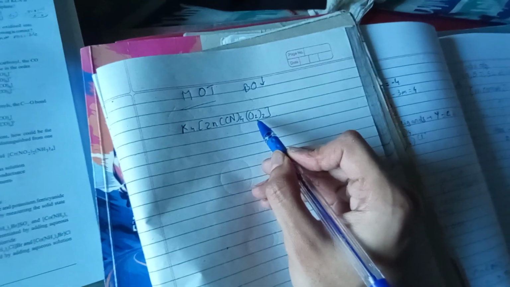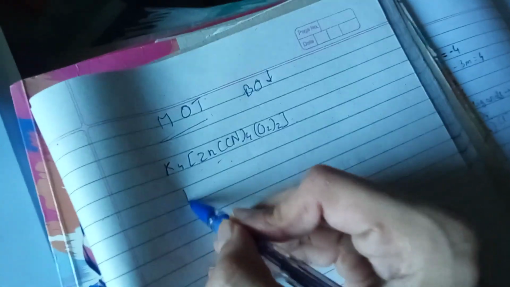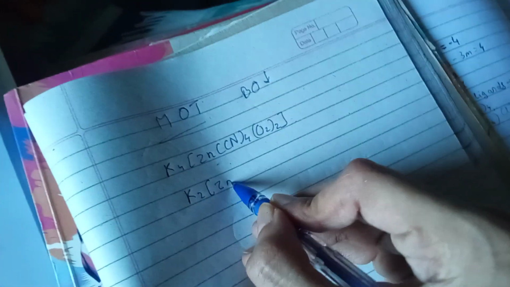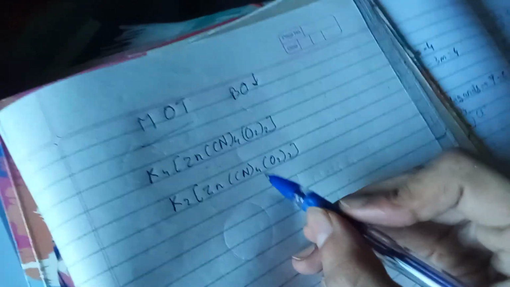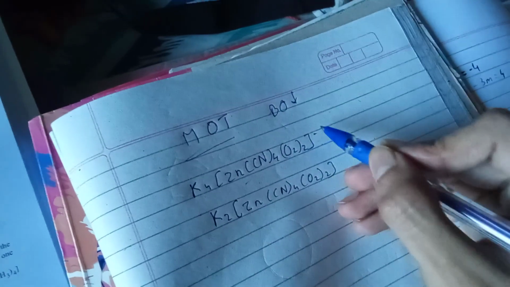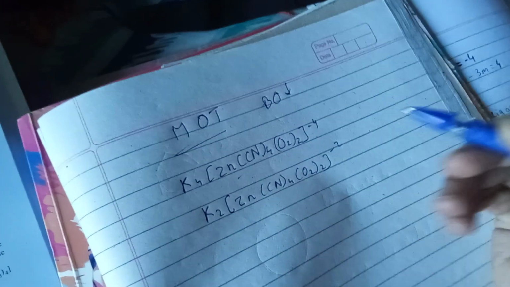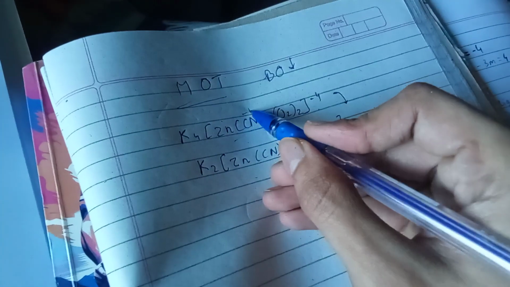K4[Zn(CN)4(O2)2]. Now you will realize that O2 is a ligand which we have rarely seen in coordination compounds, but here it's given. So it is told that this is oxidized to K2[Zn(CN)4(O2)2], and inside it the ligands are the same, O2 twice. Then you'll realize that the coordination complex has -4 here and -2 here. So in fact it has been oxidized. Then we will see that here is -4.